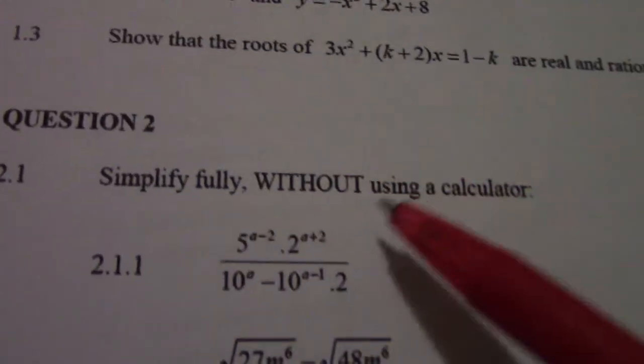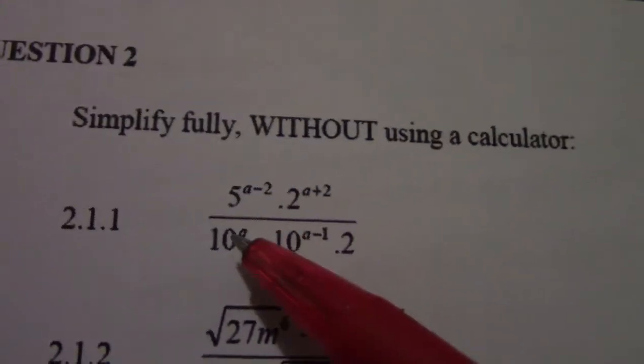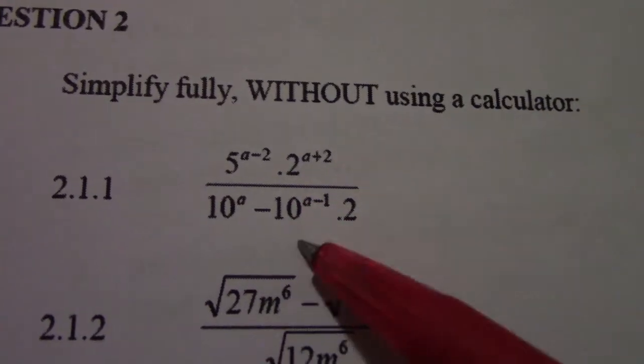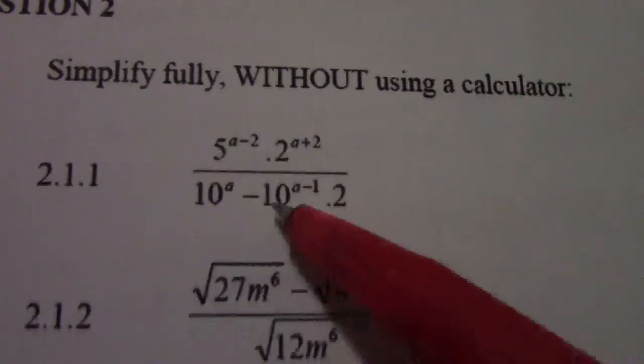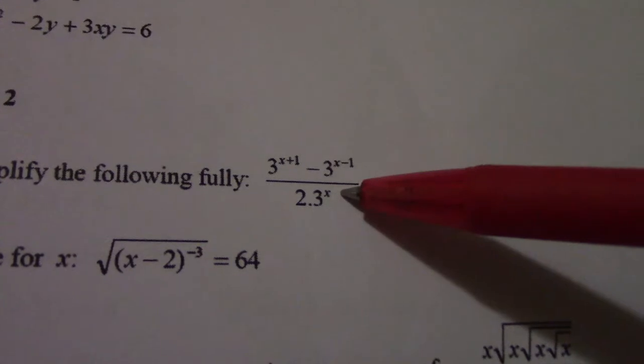And we go to question 2. Simplify fully without the use of a calculator. If you look at this question 2, simplify the following fully. Right? There are 5a minus 2, minus sign at the bottom. So here we are testing adding and subtracting of exponents, taking out common factor to solve. We look at 2.1, adding and subtracting of exponents. Can you take out the common factor?